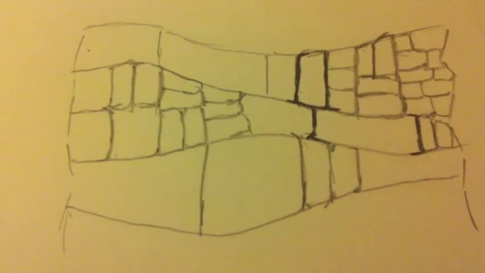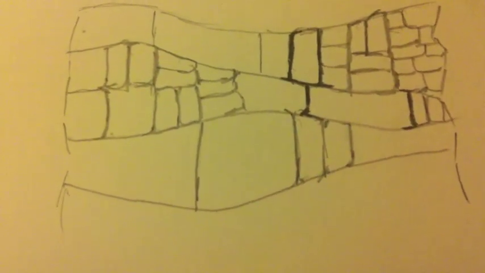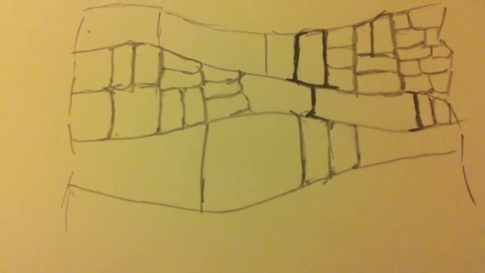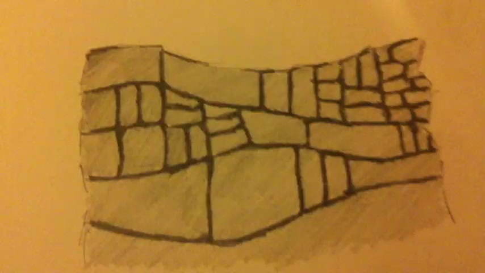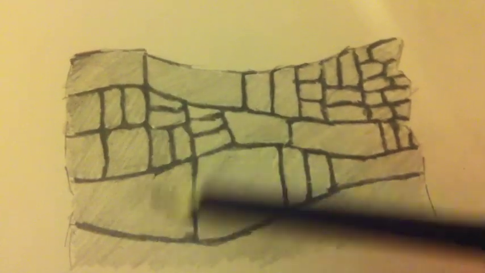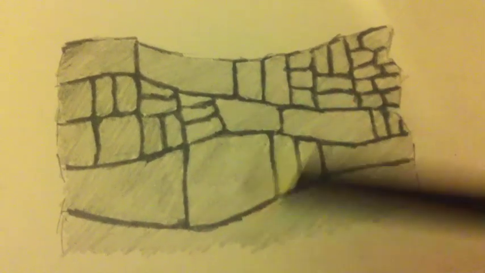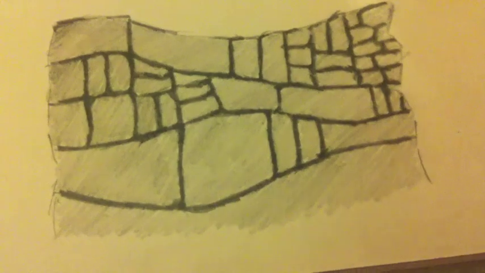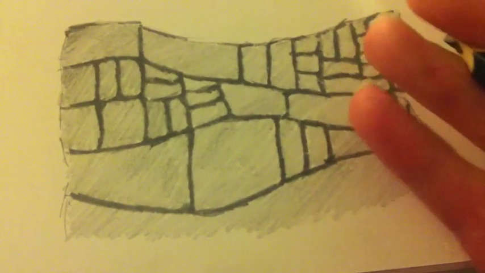That gives you a rough idea, so I'm going to go ahead and do that now, and then I'll show you the other final parts for shading it in. I've darkened out the gaps between the bricks now, and as you can see I've put a very rough grey shade over the top just to give the bricks, the stonework, a bit of tone.